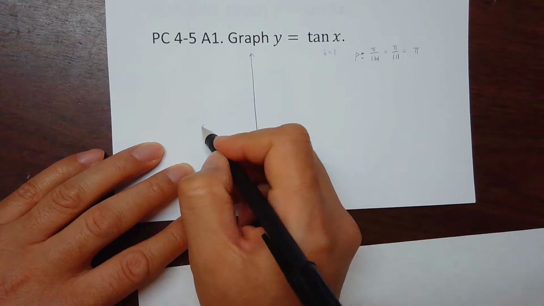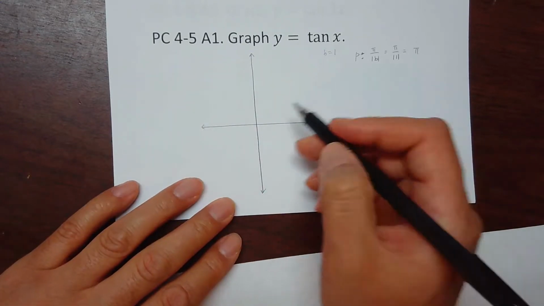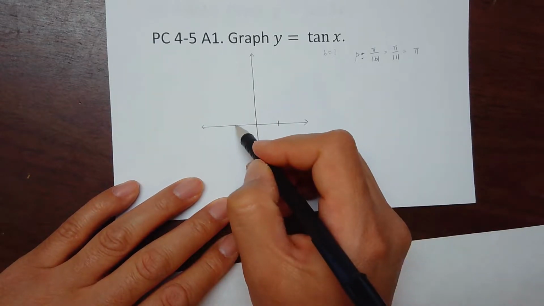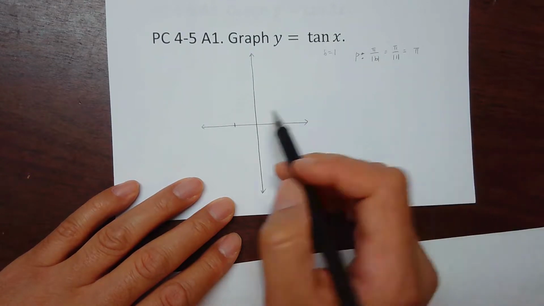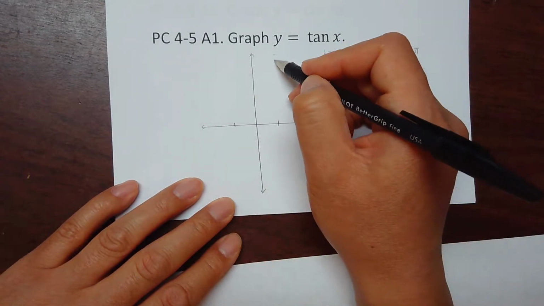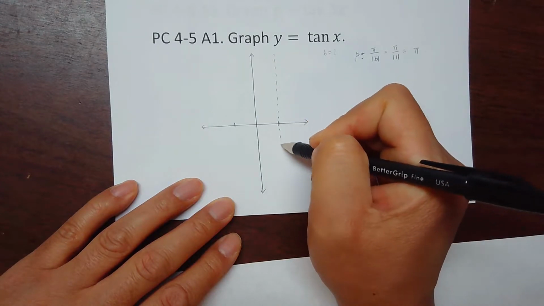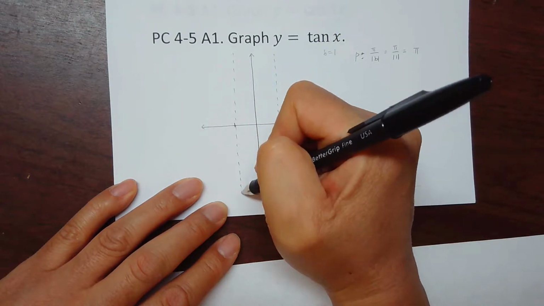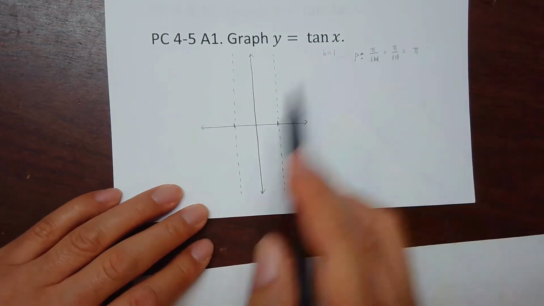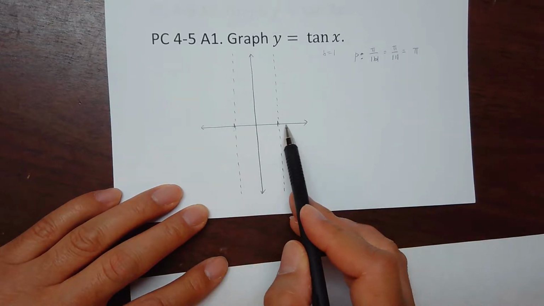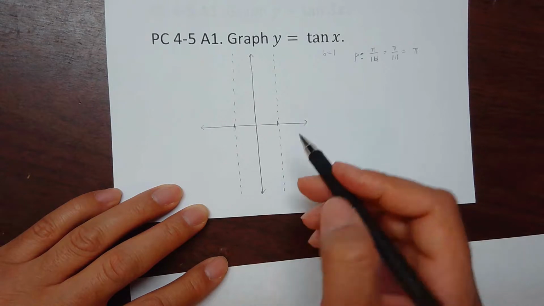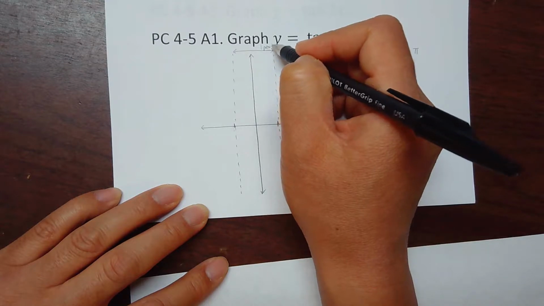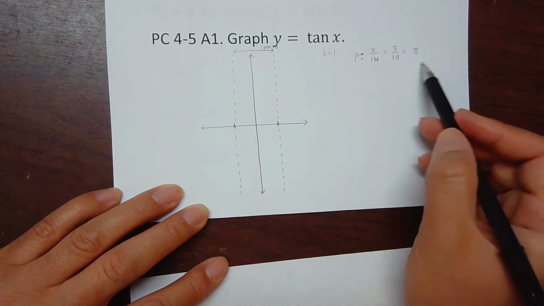The graph of the tangent function would be: you start from the origin, you go one tick mark to the right, one tick mark to the left. From left to right, that will contain one period, one cycle of the graph. So the length from here to here will be one period, which we calculated as pi.